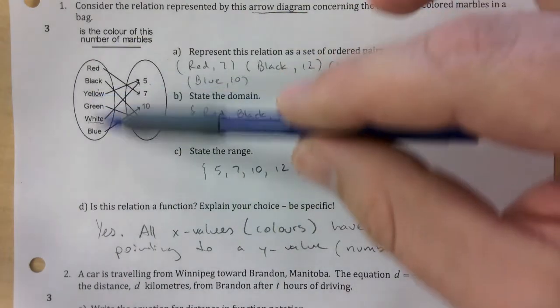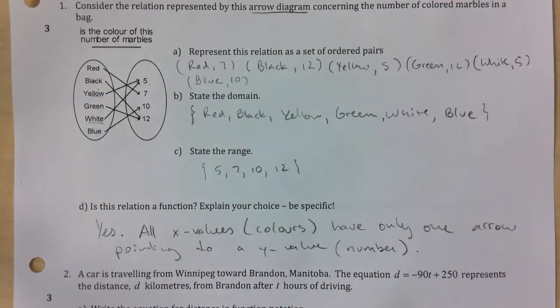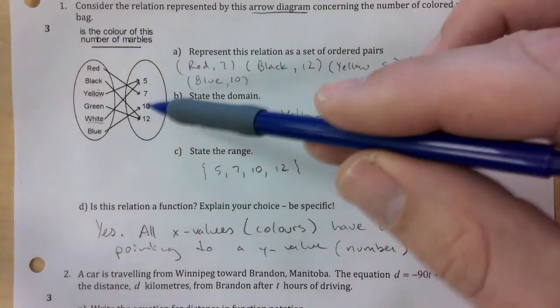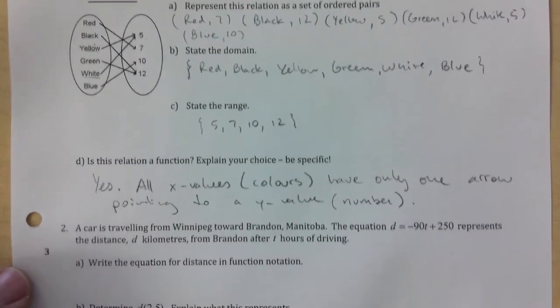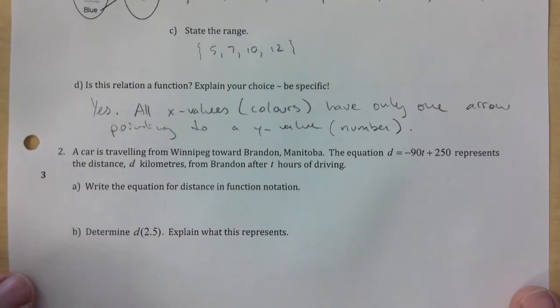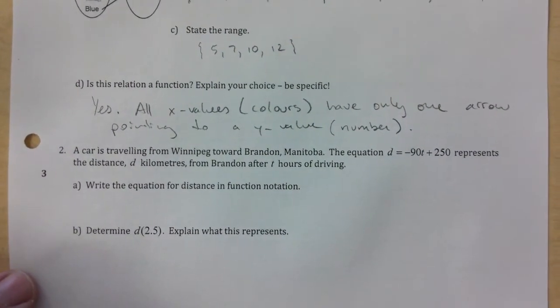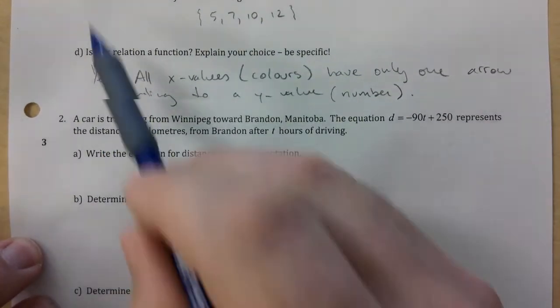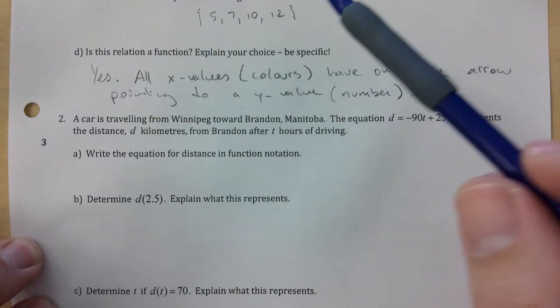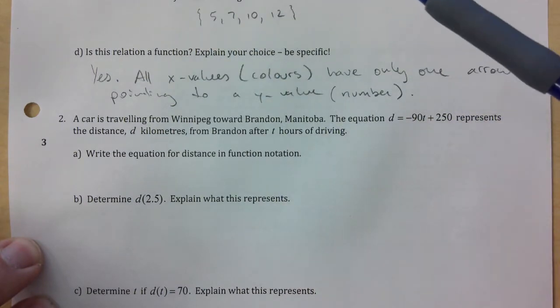So in this case, we have colors, but it could have been various things. But you don't have green pointing to 12 and 10, or yellow pointing to 5 and 10, something like that. That would not be a function if that were the case. Okay. So 3 marks for question 1. How is it allocated?